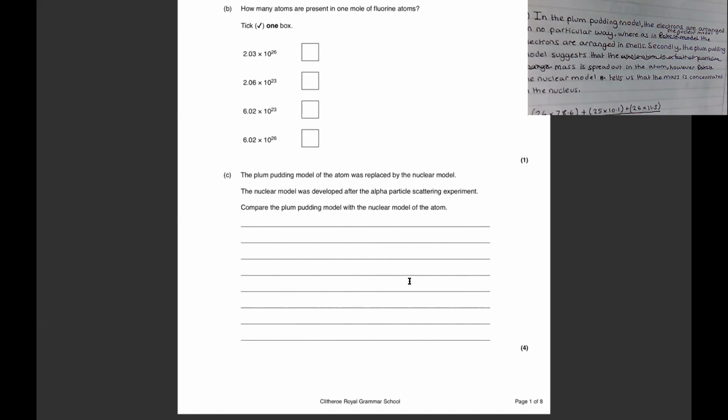So in the nuclear model, firstly, you want to state that the mass of the atom is concentrated in the nucleus, number one, whereas the mass in the plum pudding model is distributed throughout. Number two, you want to mention also that the nucleus is positively charged, whereas in the plum pudding model, obviously, there is no nucleus, and you can elaborate about what the plum pudding model looks like. There'd be no harm in also drawing an image to show the differences.